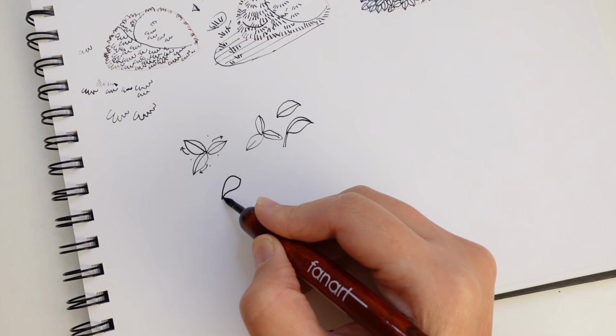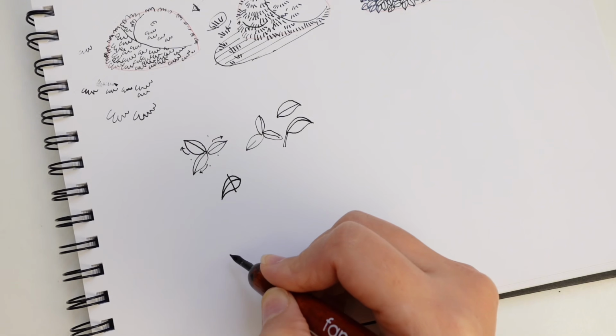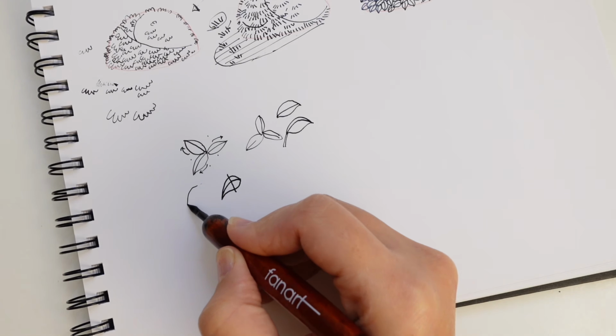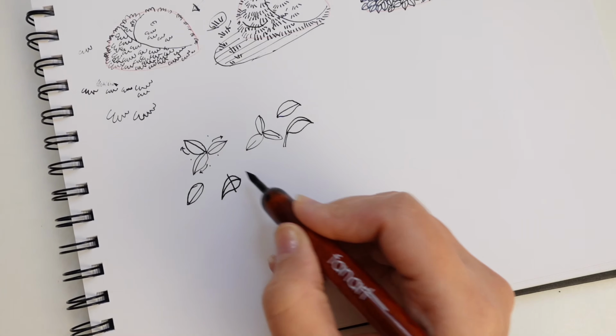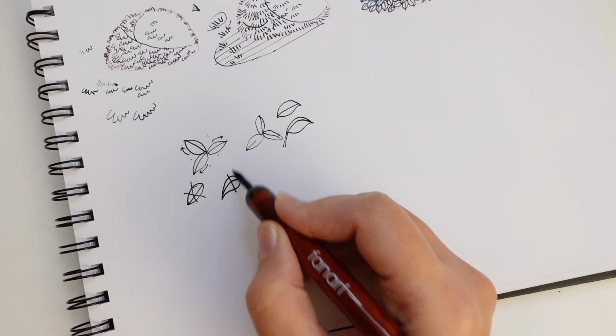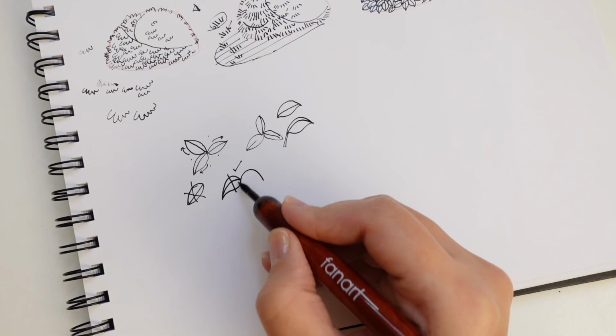Another important point is that when you're drawing a leaf, it bends towards the ground. The line should not always go through the exact center of the leaf. As you can see in the video, tilt that line towards the beginning or end of the leaf, not always in the middle. This is the correct way.